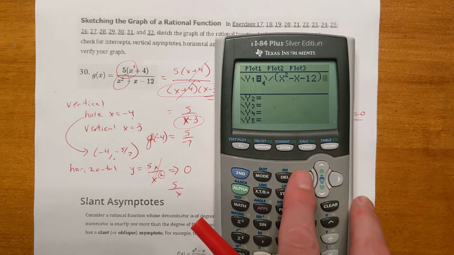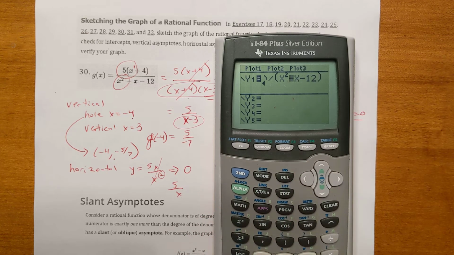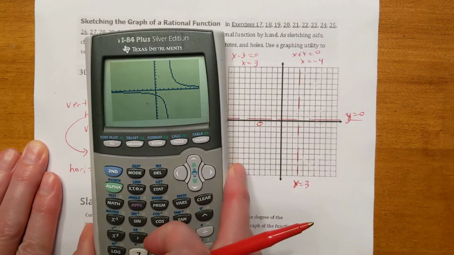Oh, it was a plus x. I drew right over that thing and it made it look like it was a minus. Son of a gun, that was a plus. All right, there we go. That's more like it. Okay, so getting some numbers off the table there.